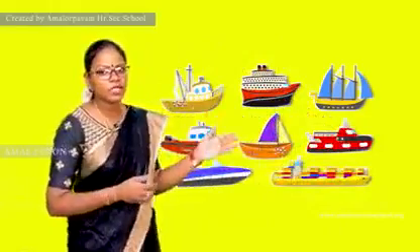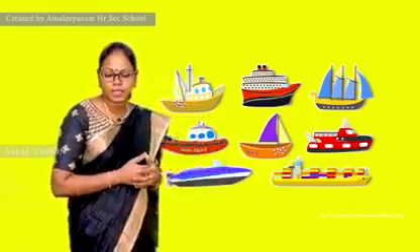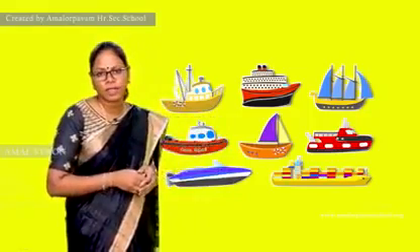Applications of laws of flotation in everyday life. In transportation by waterways, the law of flotation is applied in all vessels which travel by waterways. That includes ships, submarines and ferry boats. In transportation by airways, it is also applied in some vessels which travel by airways such as hot air balloons and airships.